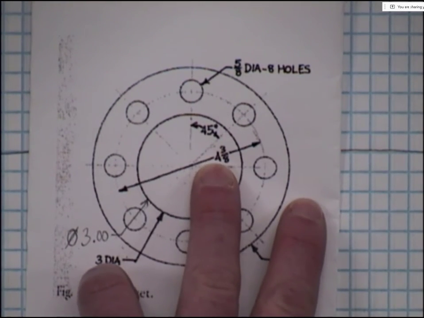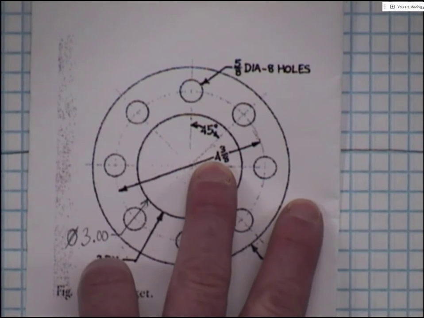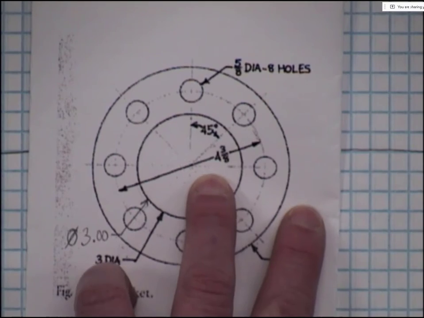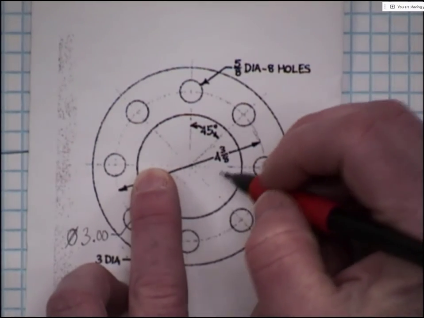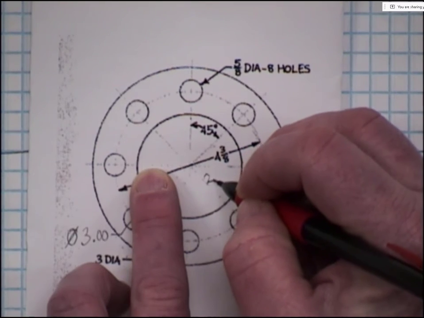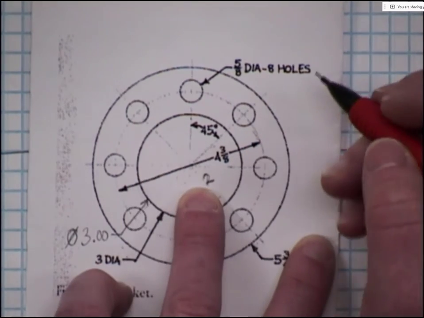So we've got 4 3/8. What is half of 4? 2, right? And we need to take half because we actually need the radius. So half of 4 is 2, and then what's half of 3/8?